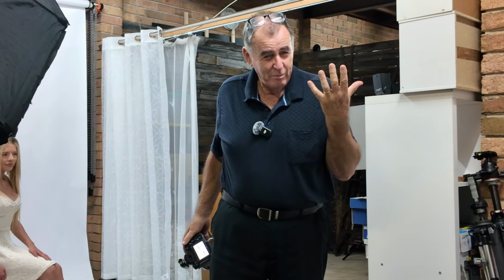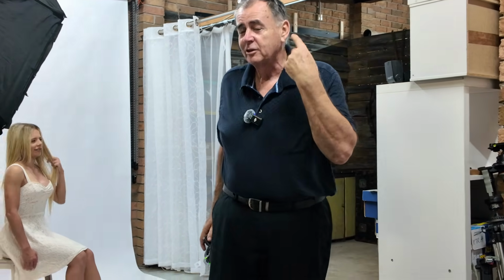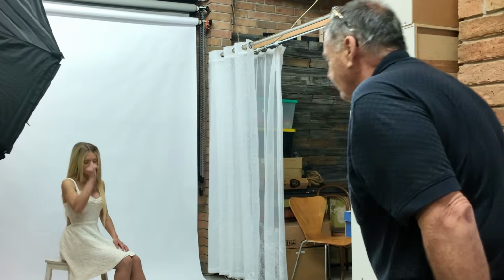Okay, you can see the result of that. Shay's head looks a little bit bigger. Don't tell her. Shay's head looks a little bit bigger than her feet do, and it looks a little bit distorted. Again, you could do it for effect, but most of the time I don't want really special effect shots of my clients. I want to make them look as good as possible. So we're going to move back here and do another one.